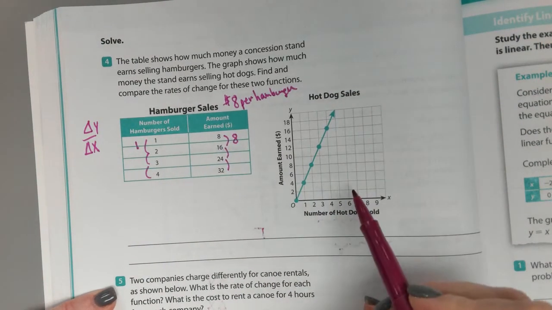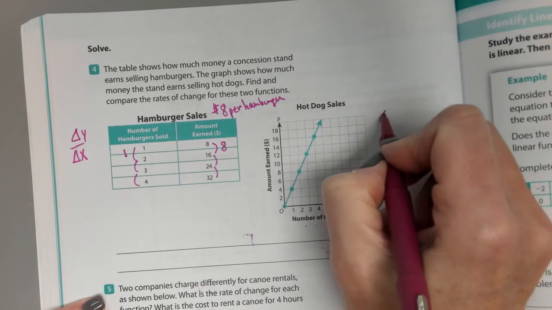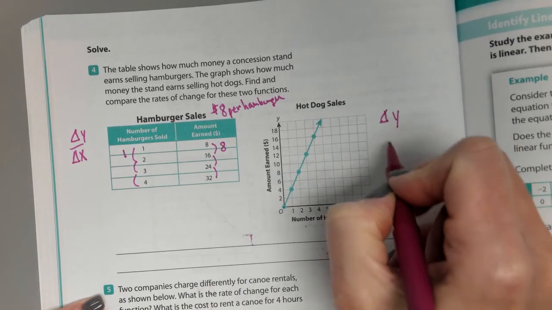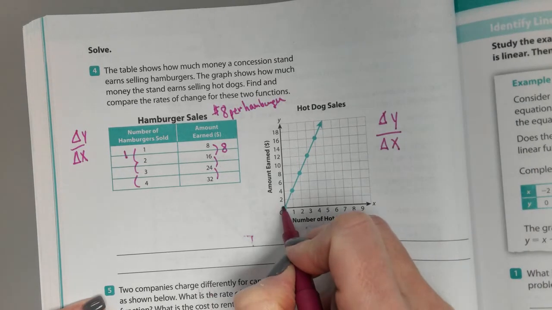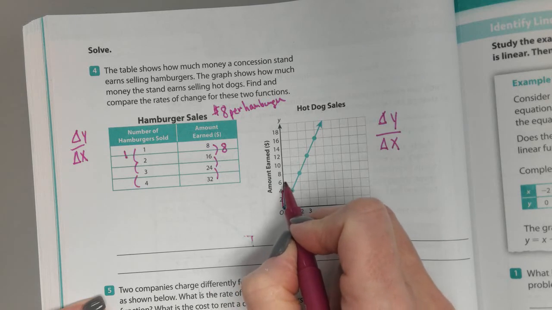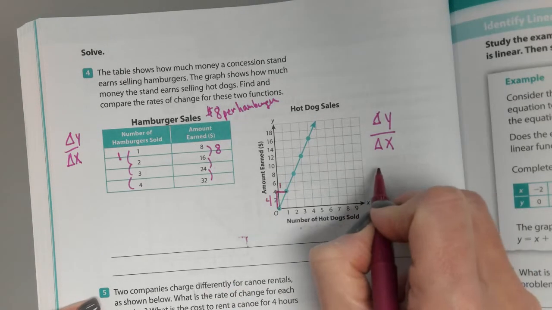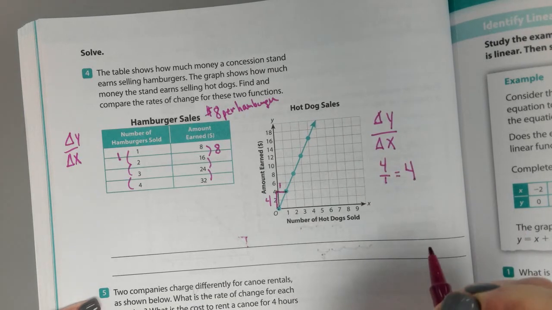All right, on hot dogs, remember, change in the vertical, which is Y, over change in the horizontal, which is X. So we're going up 2 units, which is 4, and over 1. So 4 over 1 equals 4.